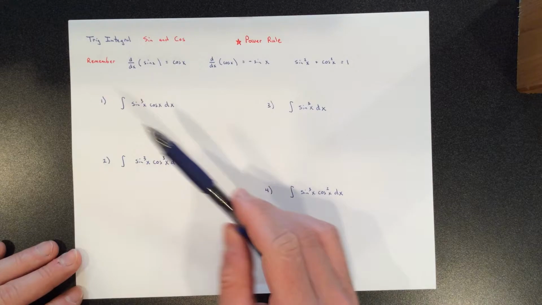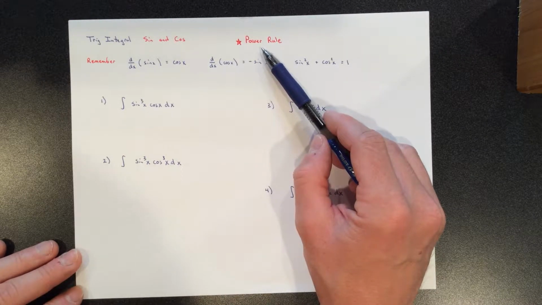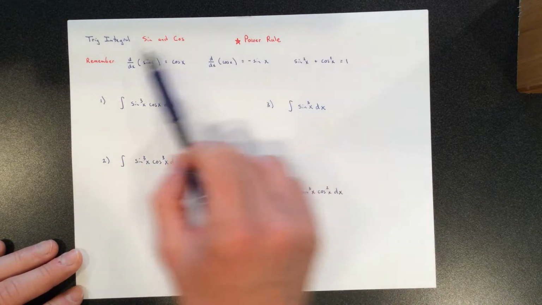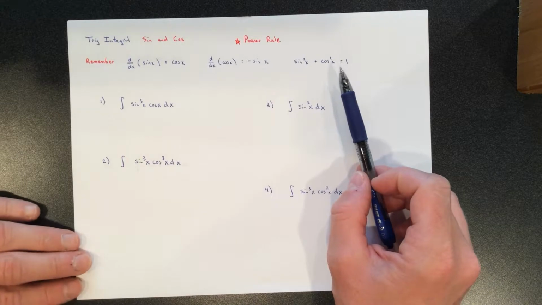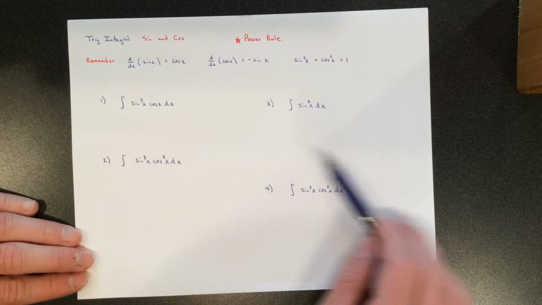All of these, as a reminder, are just the power rule. That's it. They're just the power rule. You're just doing u-substitution and making all of these things into the power rule using these facts. Okay, so look at this first one. This first one is the easiest one. There's nothing really to be done on this first one.